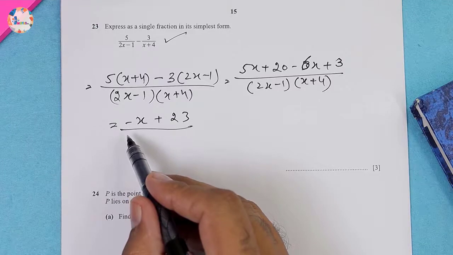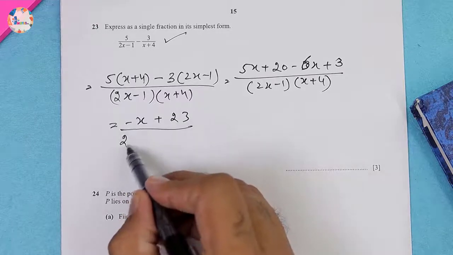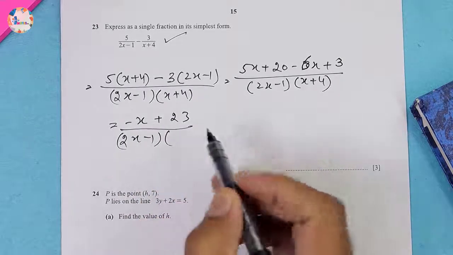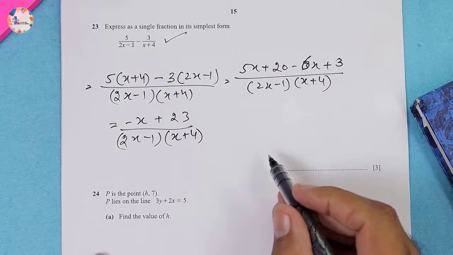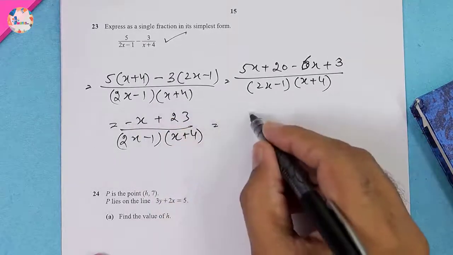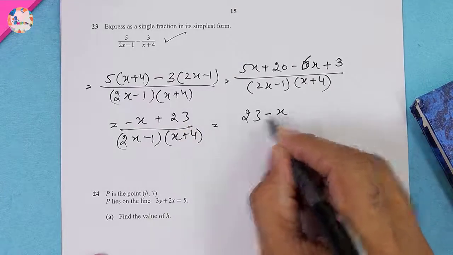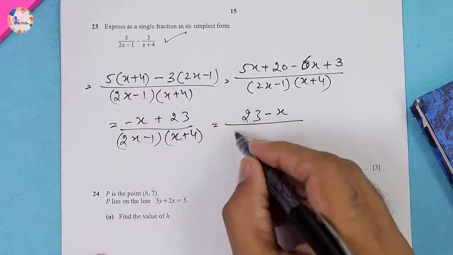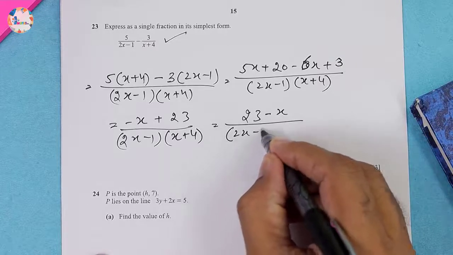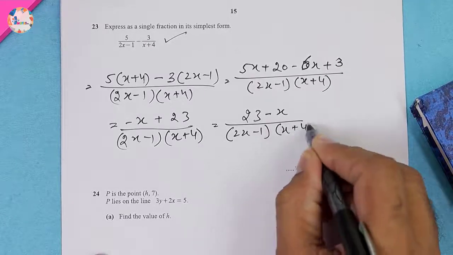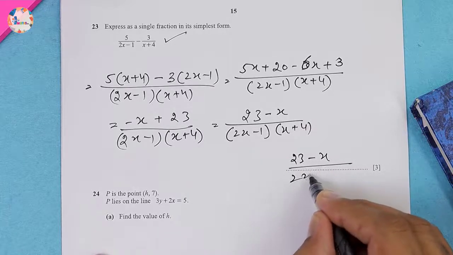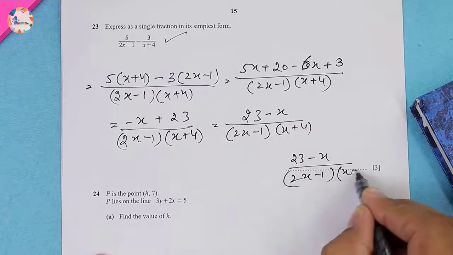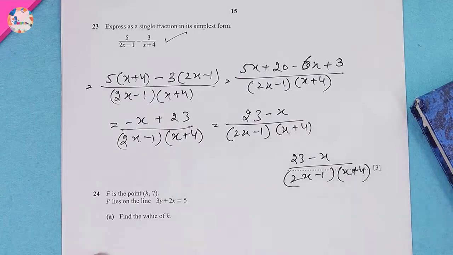And divided by this whole numerator, we will have to just copy this. This will be 2x minus 1 into x plus 4, so this will be our answer. We can just shift to this side also, 23 minus x, it's the same thing. This can be written as the answer, or this one 2x minus 1 into x plus 4. This will be our answer over here at the proper place.